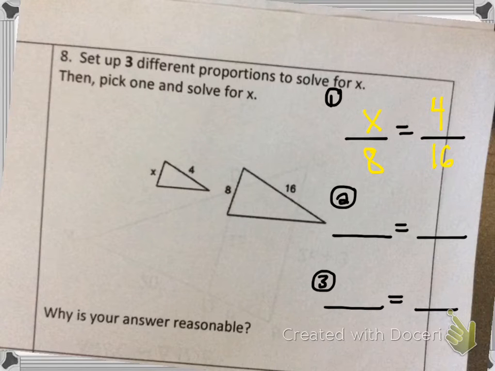And it doesn't matter what side length I choose, either the 8 or the 16. So I'll say, in this case, 16 relates to 4. So bigger triangle, smaller triangle. So again, bigger triangle, smaller. 16 relates to 4, 8 relates to x.